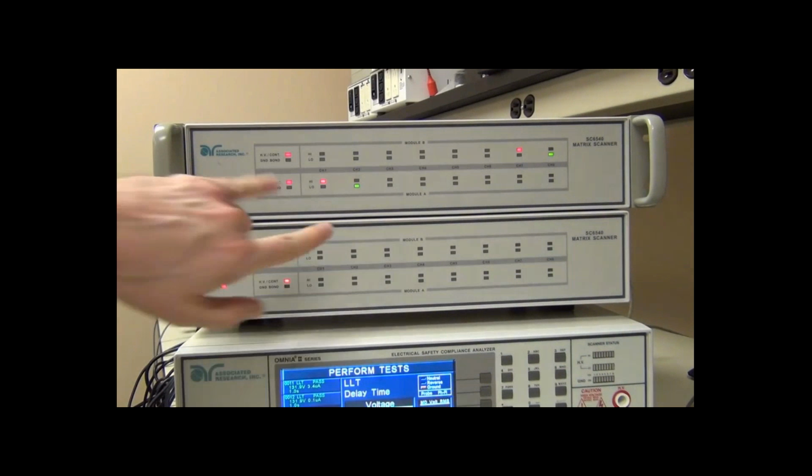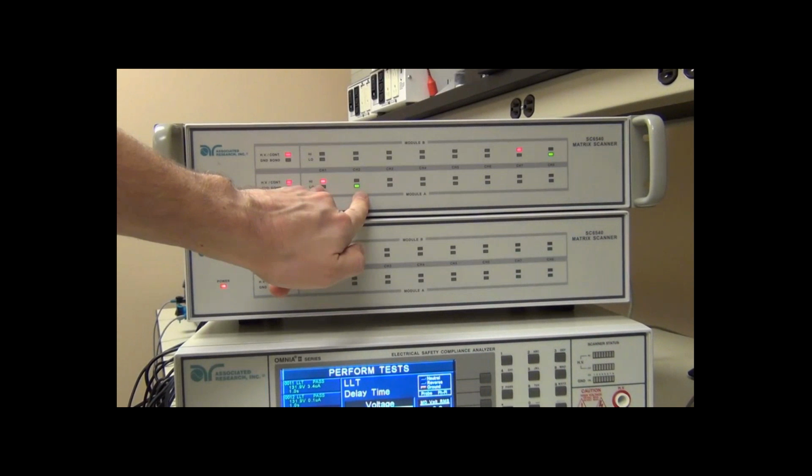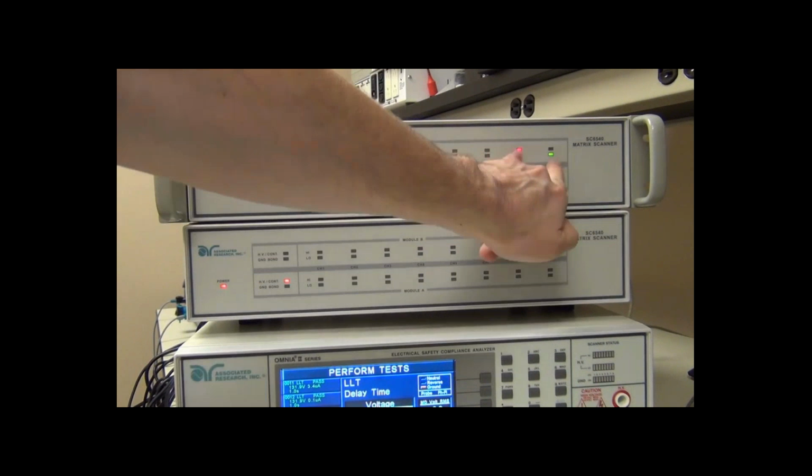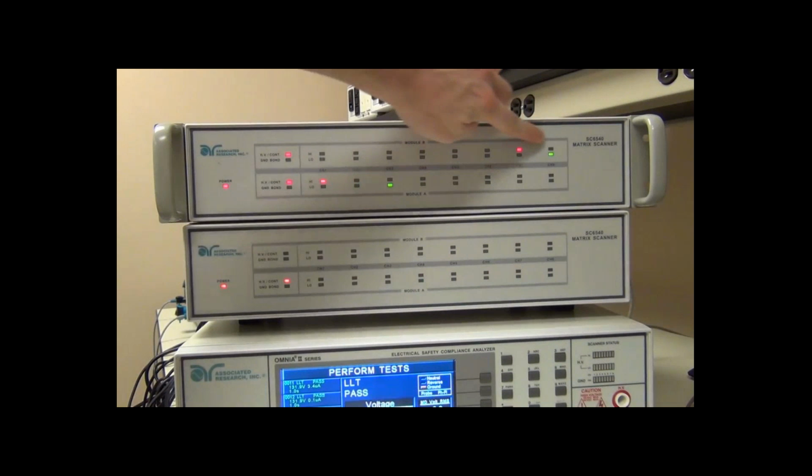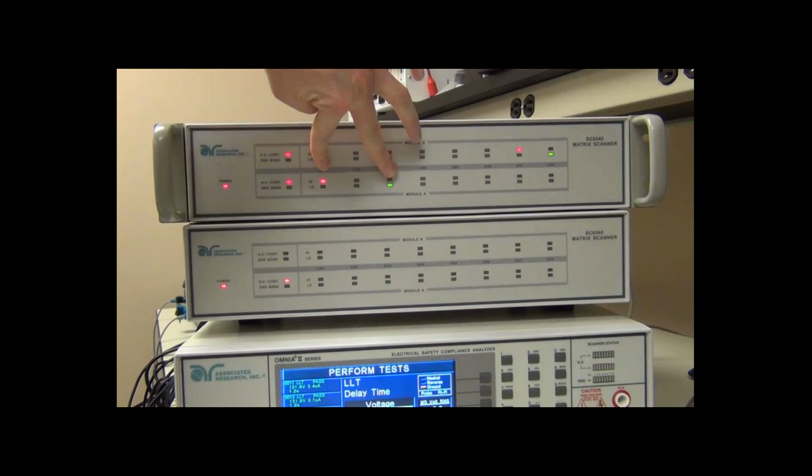So now we can see patient lead 1 to patient lead 2, probe high to probe low. So we have our probe high, probe low here. Now we have patient lead 1 to patient lead 3. And finally, patient lead 1 to patient lead 4. Finally, we have our mains on applied part tests.